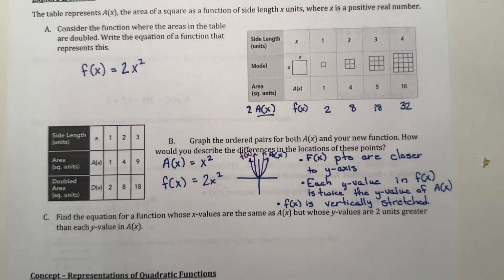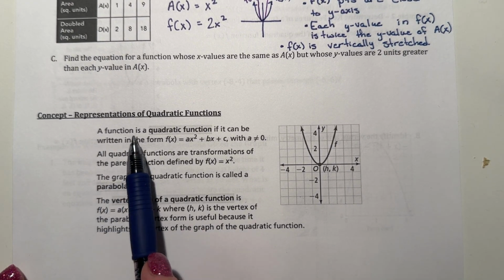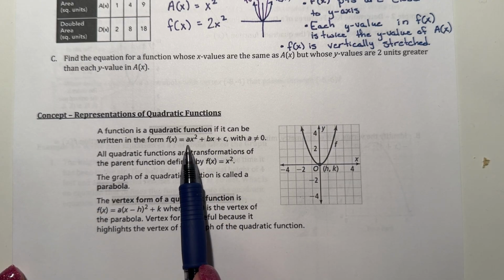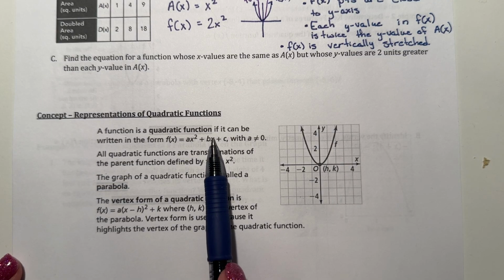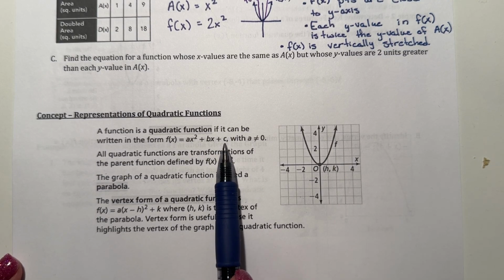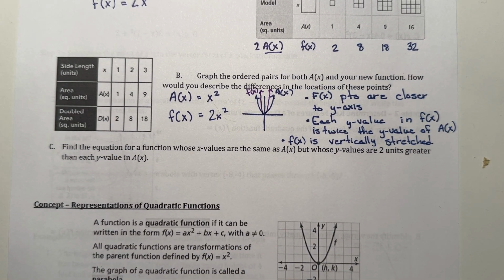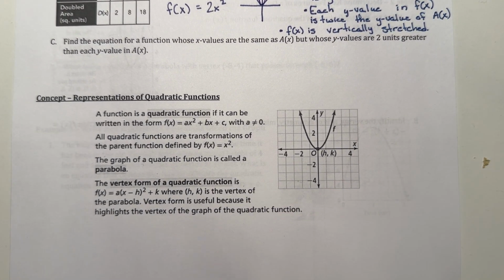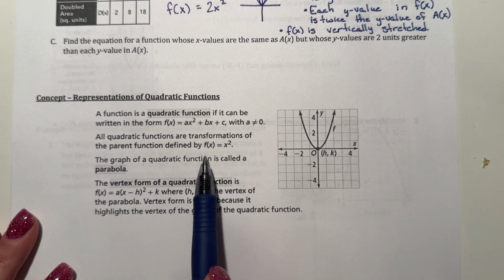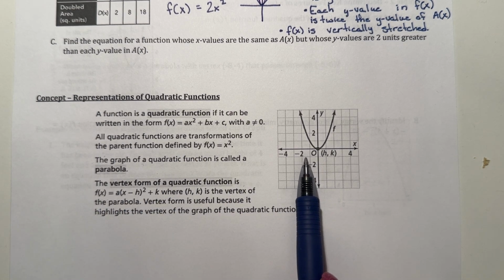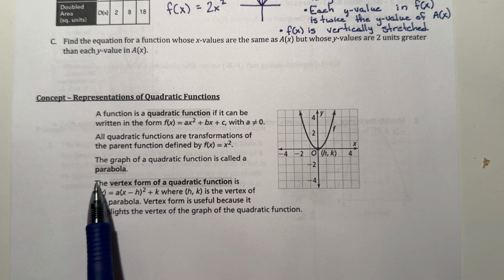Now, remember that this is going to be a little bit of review, so it should feel very familiar. So let's take a look at this concept. It says a function is a quadratic if it can be written in the form ax squared plus bx plus c, where a cannot be 0, which means that the middle term could be missing, the last term could be missing, or, like we saw right up here, the only term you have is the ax squared. So you don't have to have the bx and you don't have to have the c. All quadratic functions are transformations of a parent function, graphed over here, which is f of x equals x squared. This graph, in addition to being called a quadratic, is also called a parabola.